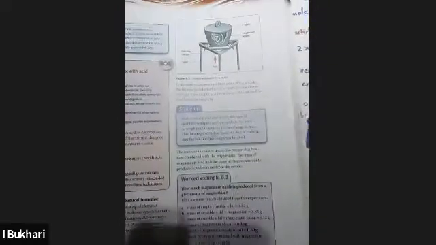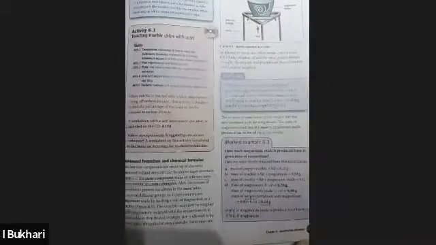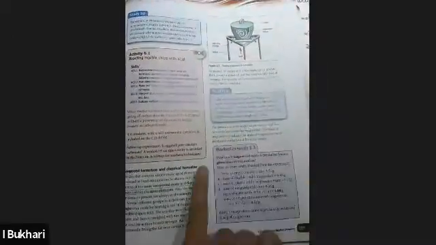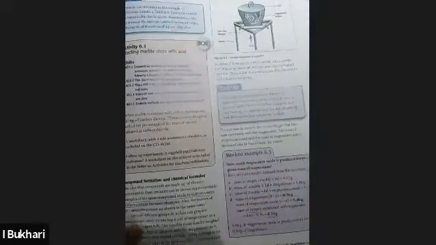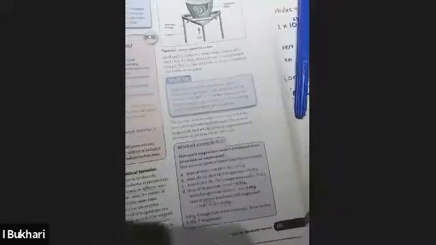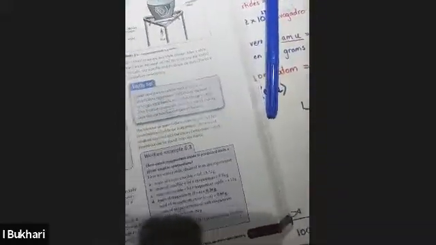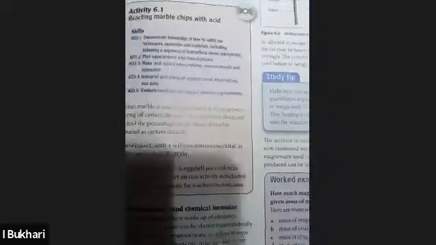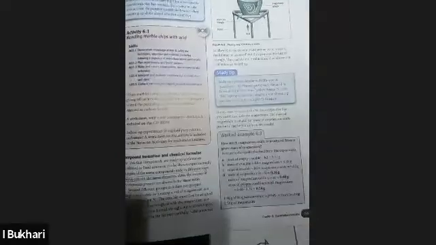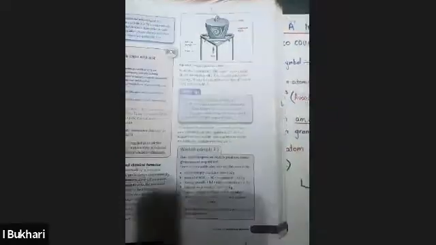And today we are going to do this page 155, in which I will discuss this experiment. How experimentally can we find the formula of a compound? Okay, how can we calculate the formula of a compound by experiment? Now the basic theory behind this experiment is that every compound has a formula, and what is a formula?